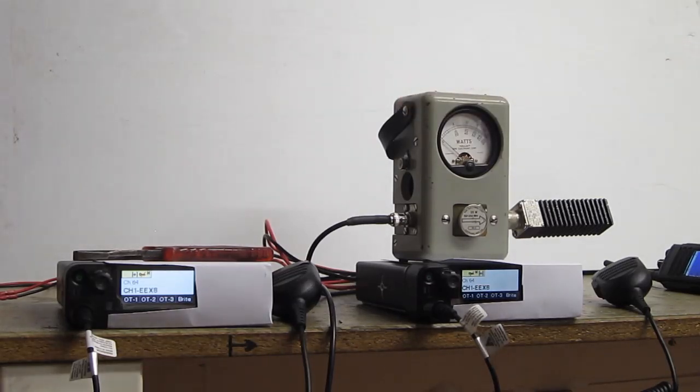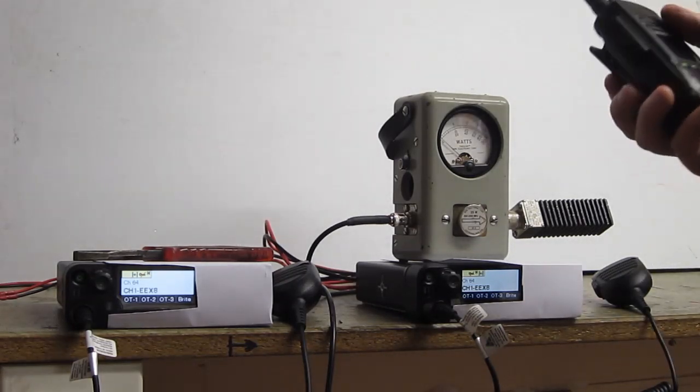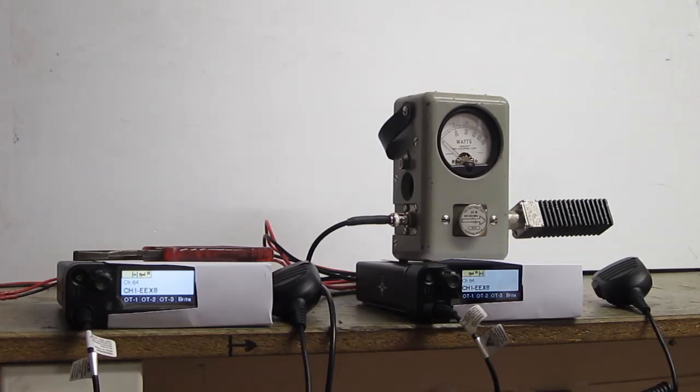Now the purpose of making this video is to demonstrate digital channel blocking. We have here an ordinary analog radio. I've blinded the maker's marks off this ordinary analog radio.